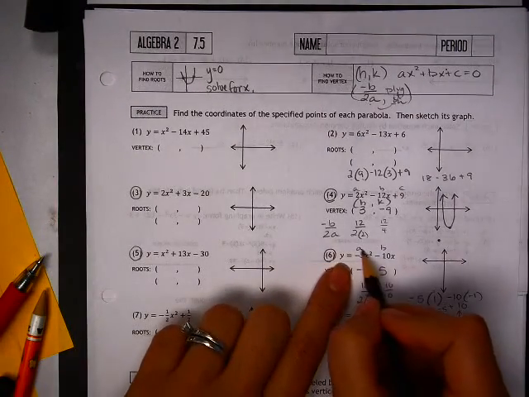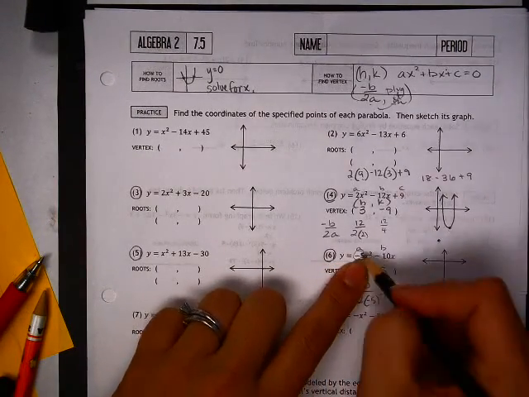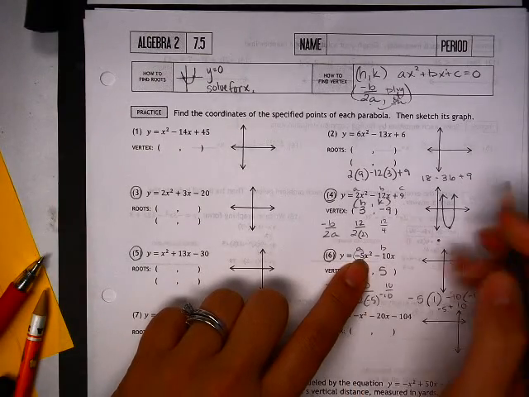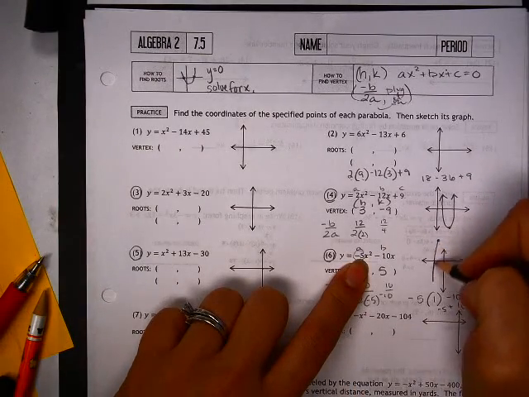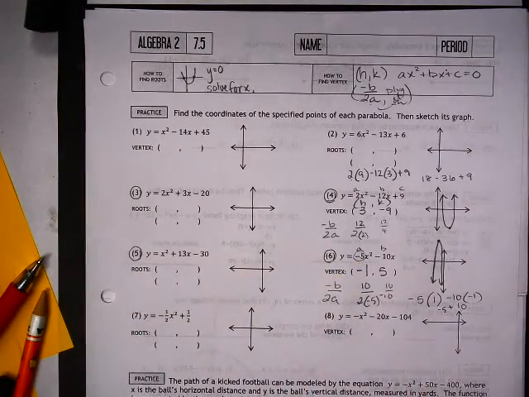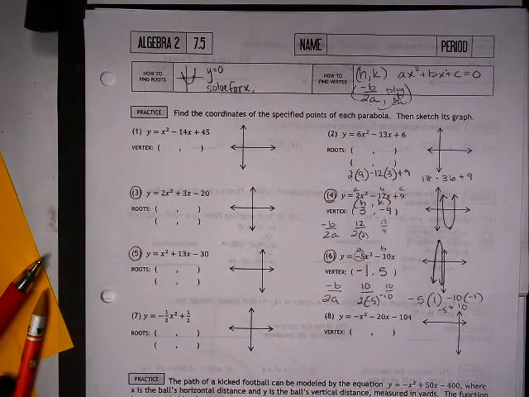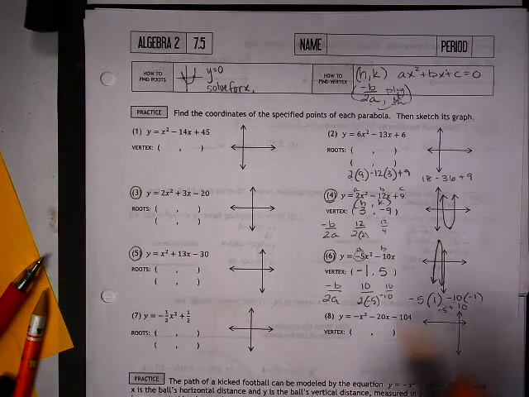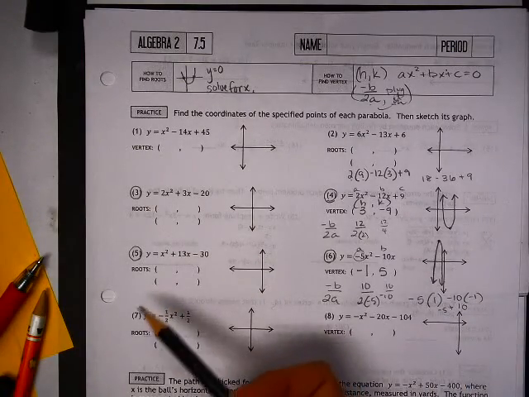And then this here is what determines up or down. It's down and it's super narrow. The fact that it's a 5 makes it really, really stretched. So I am again going to have 2 real roots when I do my problem. Now let's transition and look at the roots and how those are different.